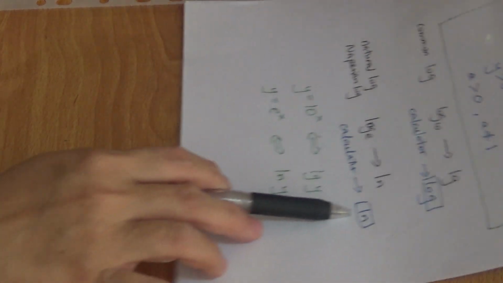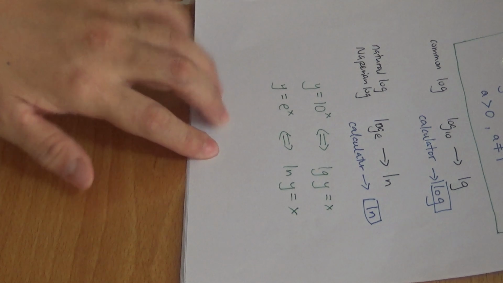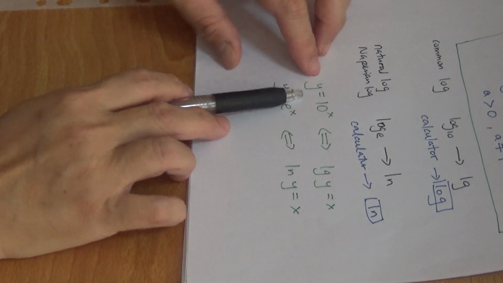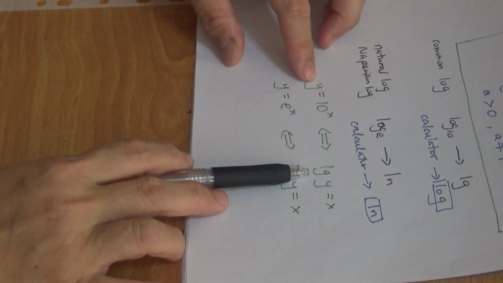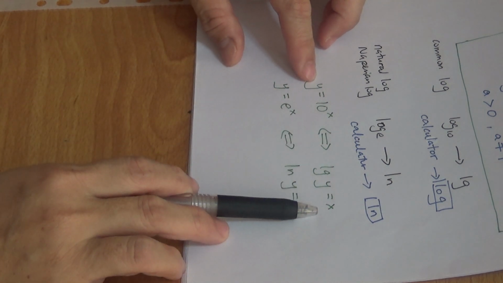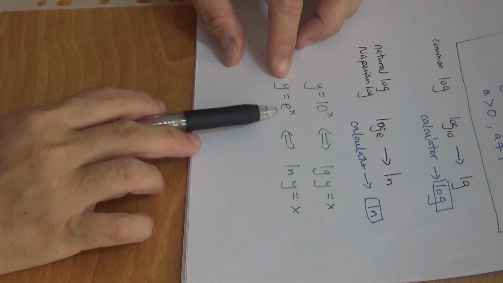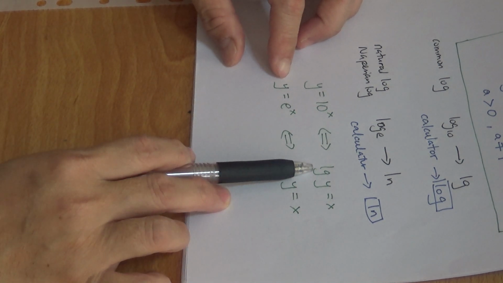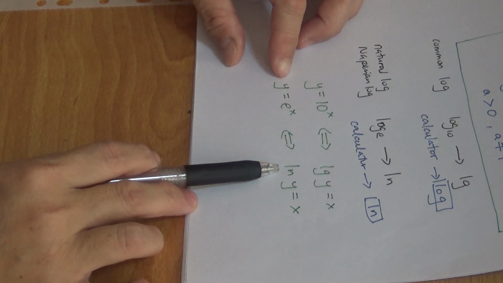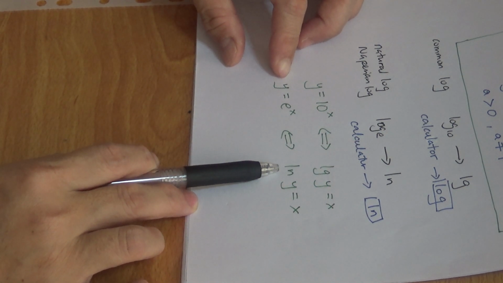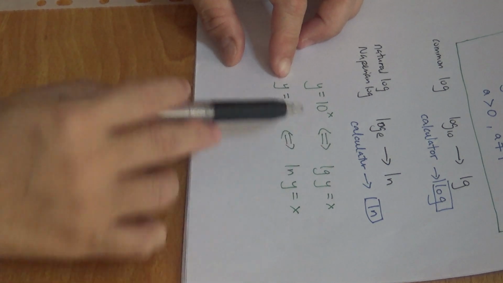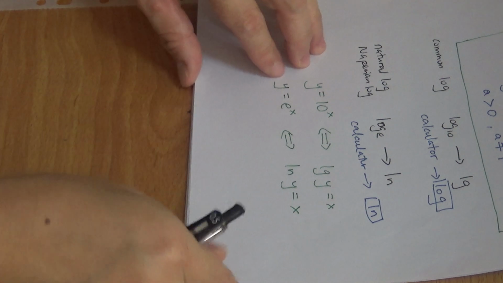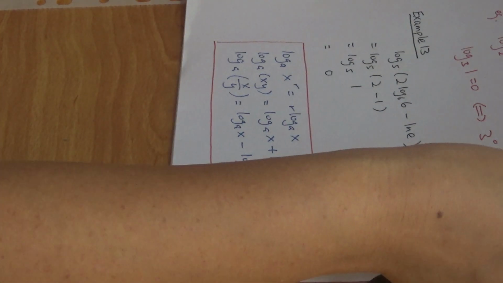How do we write in common log and natural log form? If I have y = 10^x, we will have lg y = x. y = e^x will be ln y = x. This one just means log base 10. This one just means log base e. So this is how we use the common log and the natural log. Now I'm going to move on.